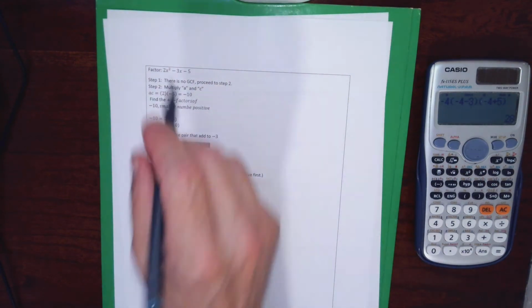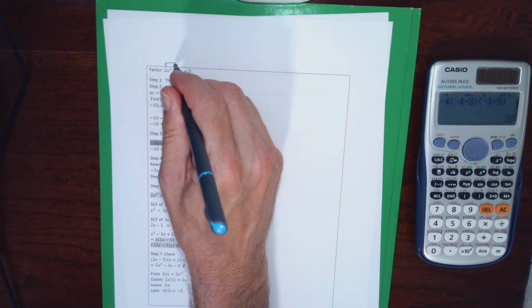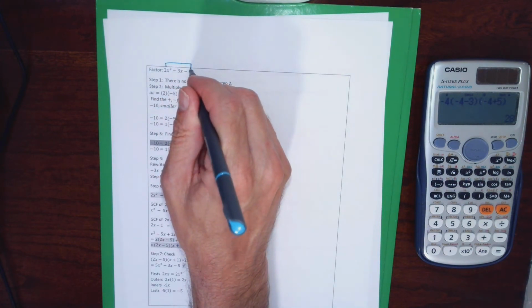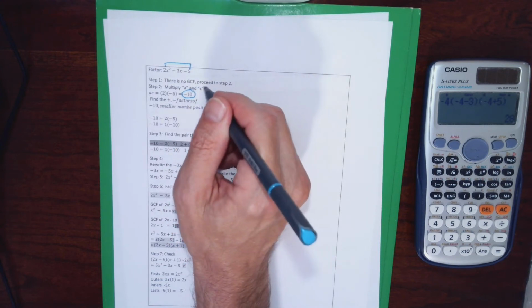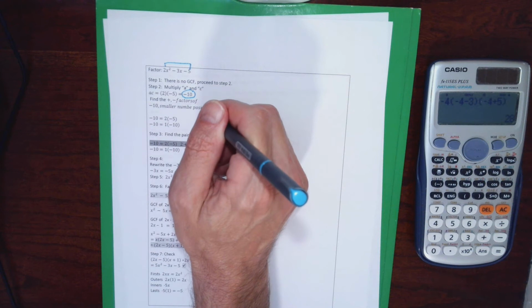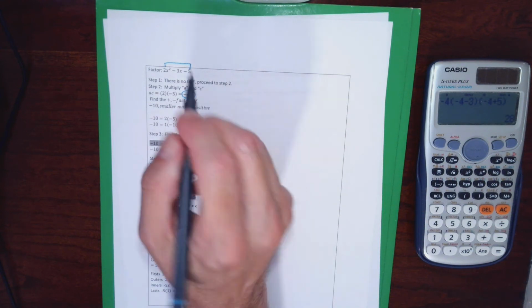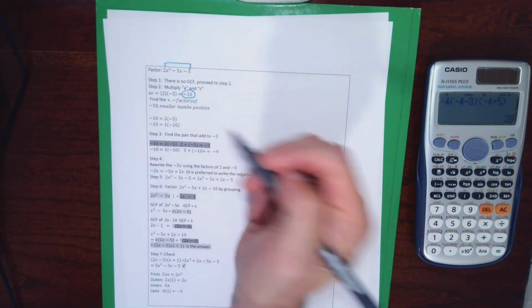So if I want to factor 2x squared minus 3x minus 5, I multiply the 2 and the negative 5 and get negative 10. I need the plus minus factors of negative 10, smaller number positive. So I did my factors of negative 10, 2 and negative 5, 1 and negative 10.